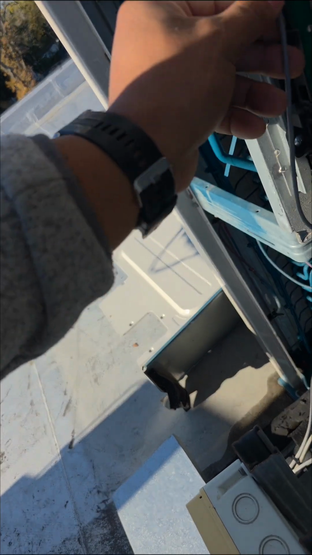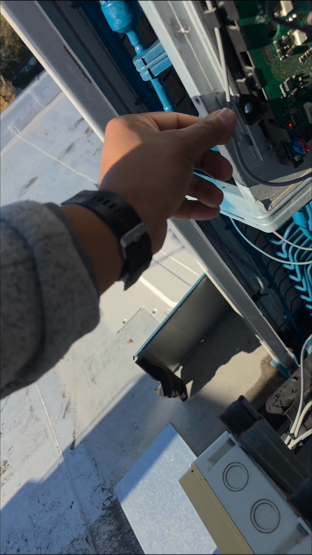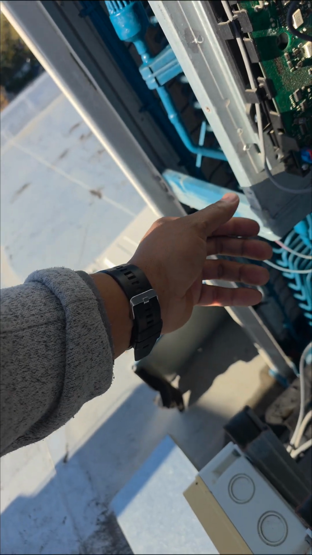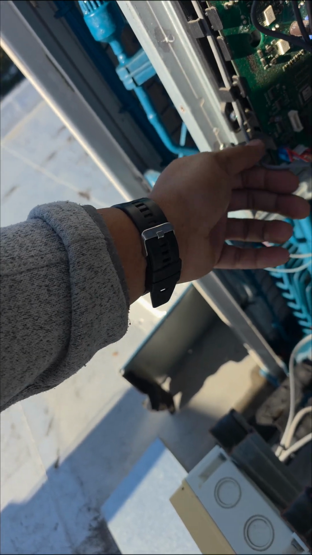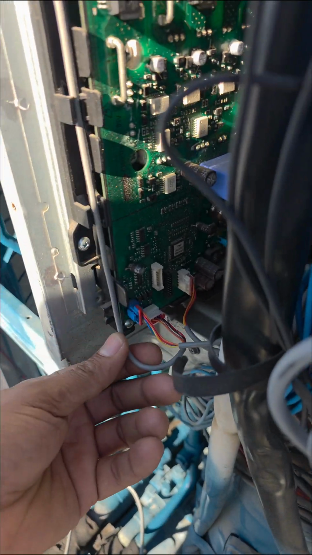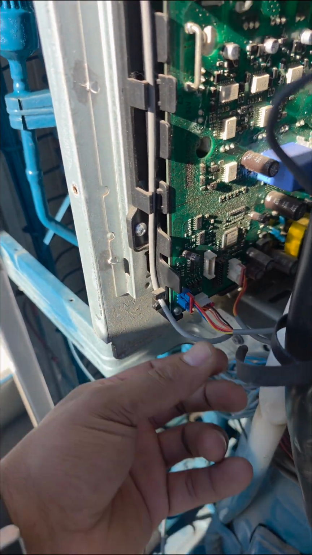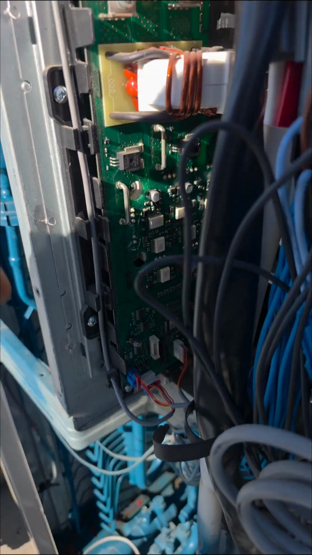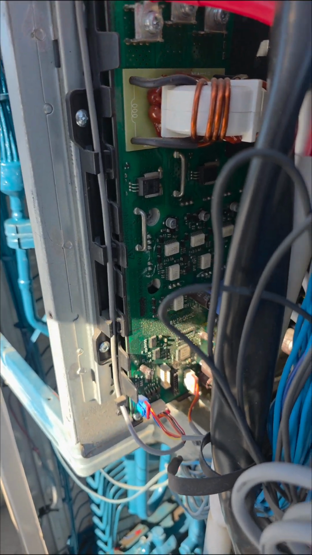We do have plenty of these harnesses, unfortunately not with me, but we do have these in stock, so we can supply a new one. It's switched off again. So I don't want to say I'm leaning towards the harness, but something.